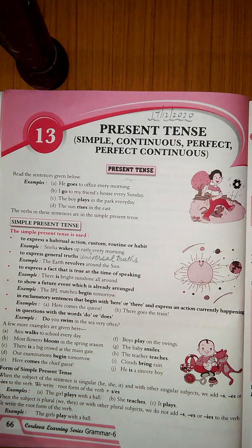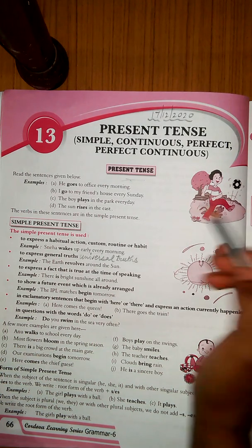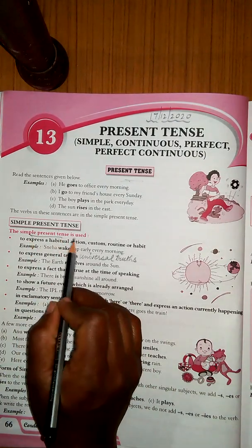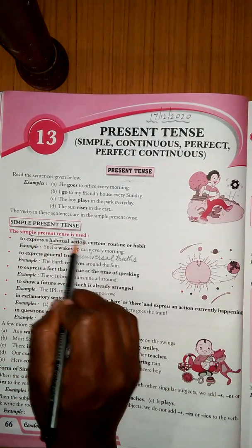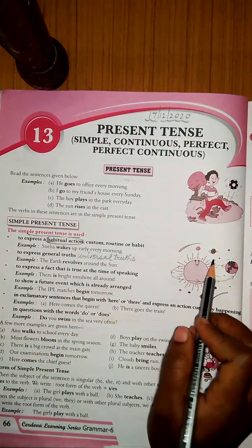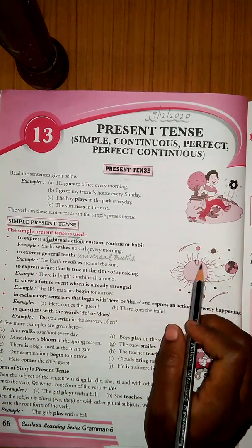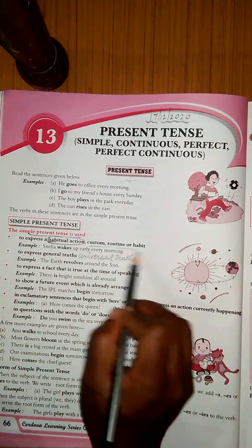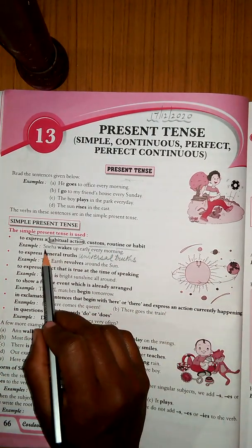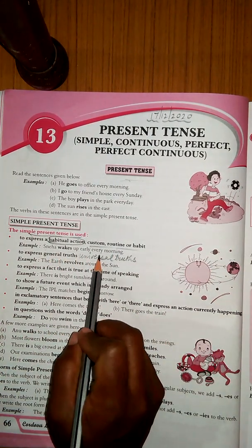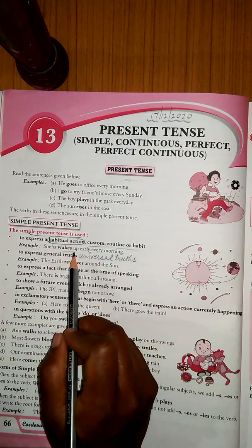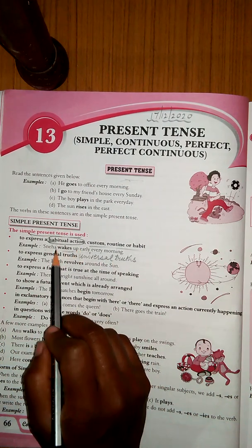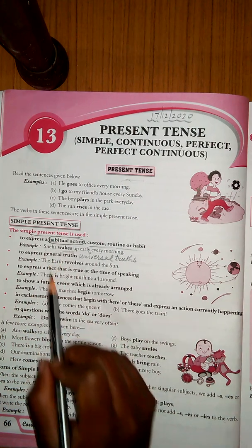Now children, there are few points you have to remember in your mind. Simple present tense is used to express habitual action. Habitual action means a habit that you do daily, which is your custom, routine or a habit. Okay. Now for example, Sneha wakes up early every morning. This is her habit. So it is a habitual action. Here we are going to use simple present tense.